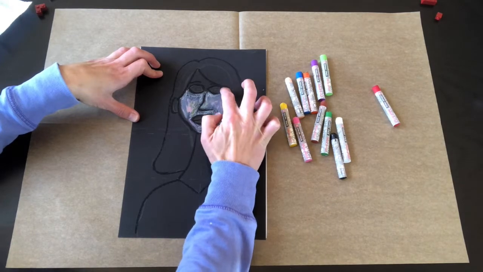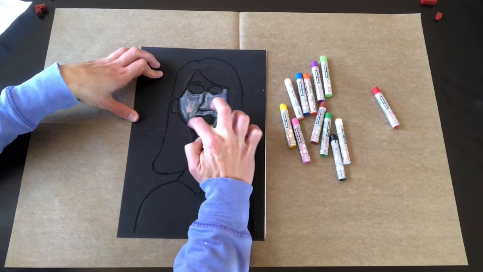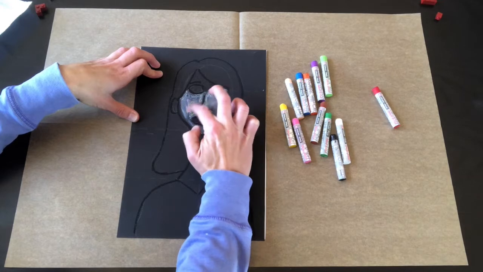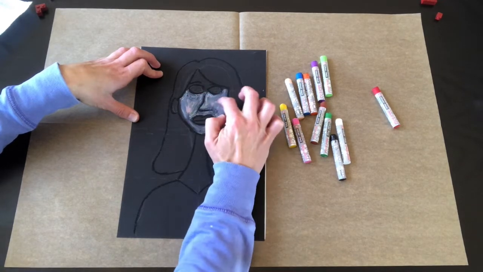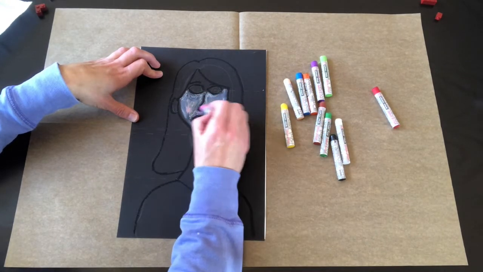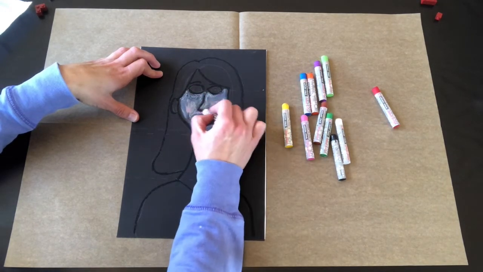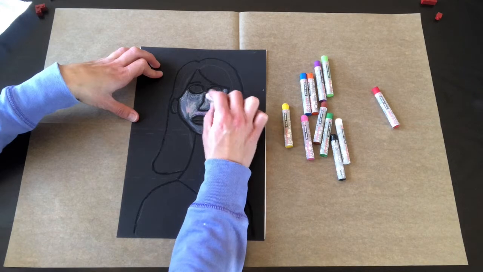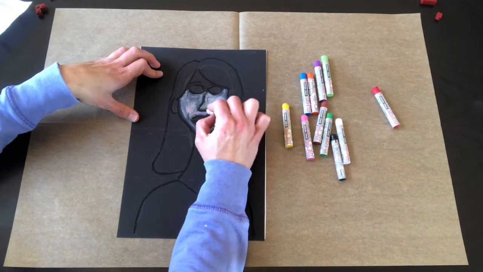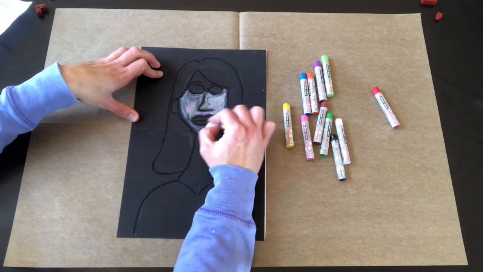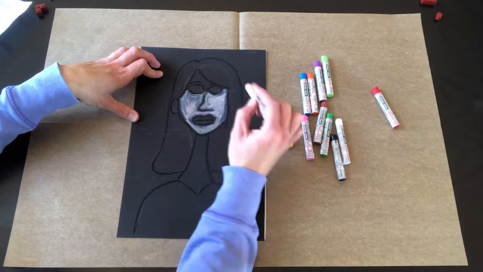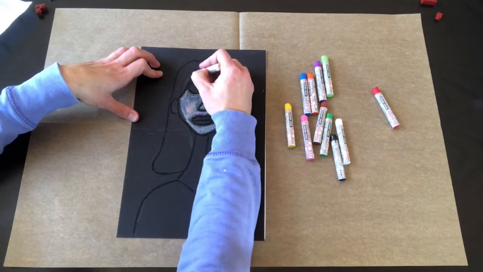I kind of didn't like how the color of that yellow looked too much, so I'm just taking some of it out. I want a little more color here, a little less black of the paper, so I just add a little bit more as I go. Oops, forgot my forehead.